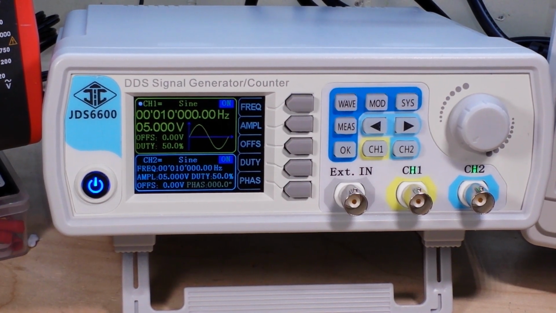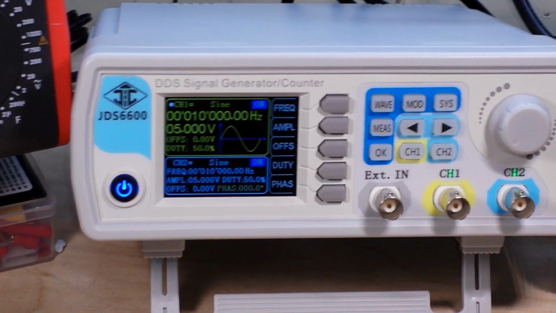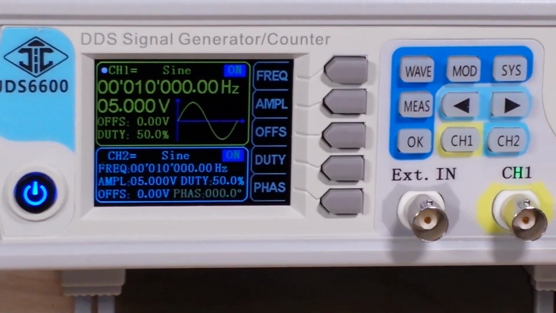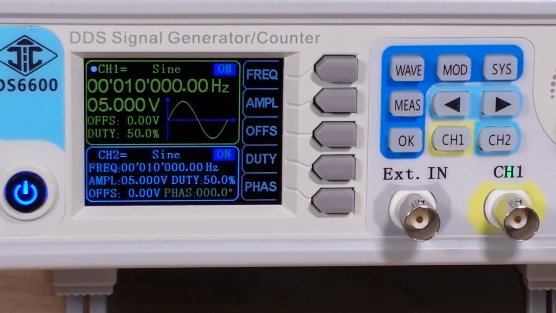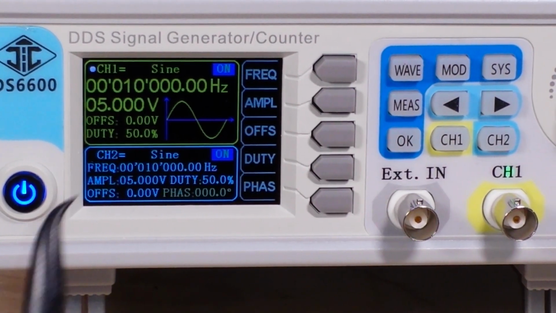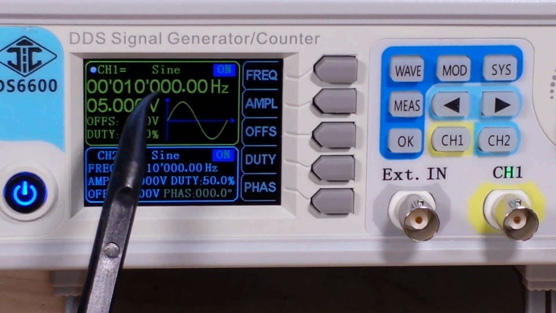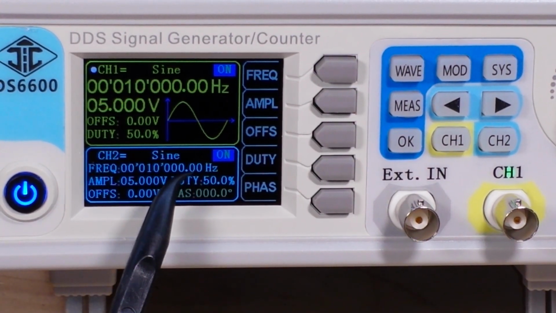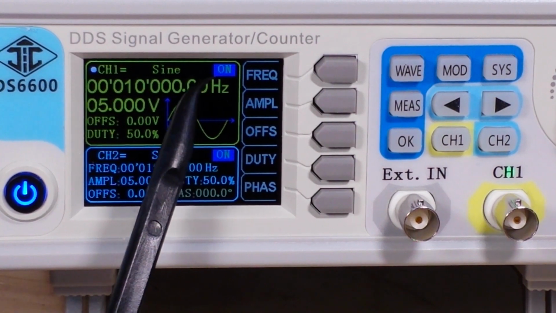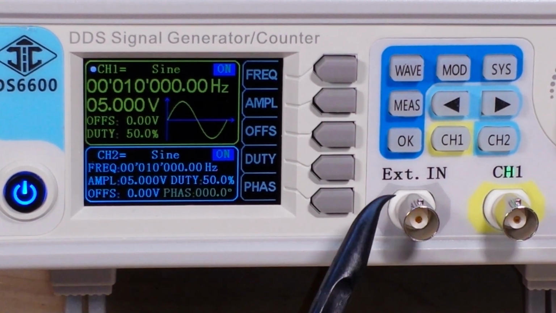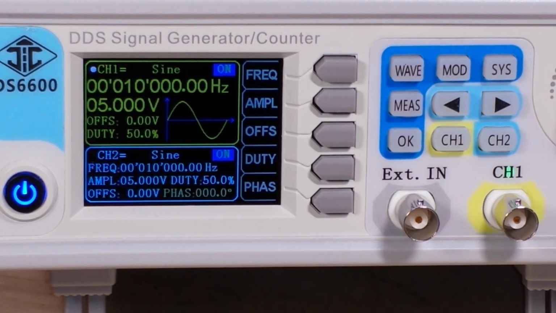So if we take a look at it, it's a pretty simple device to use, and it's really nice, in my opinion. Here we have our main screen. We have channel 1 on top, channel 2 on the bottom. And you can see it says they're both on, and you can see a little green LED lit there telling us that it's on. That'll go out if we turn the channel off.